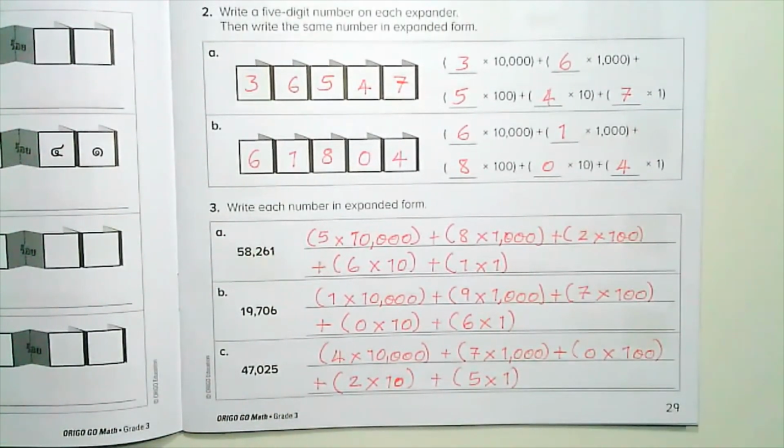There you have it. Check your answers with this and do the necessary correction.